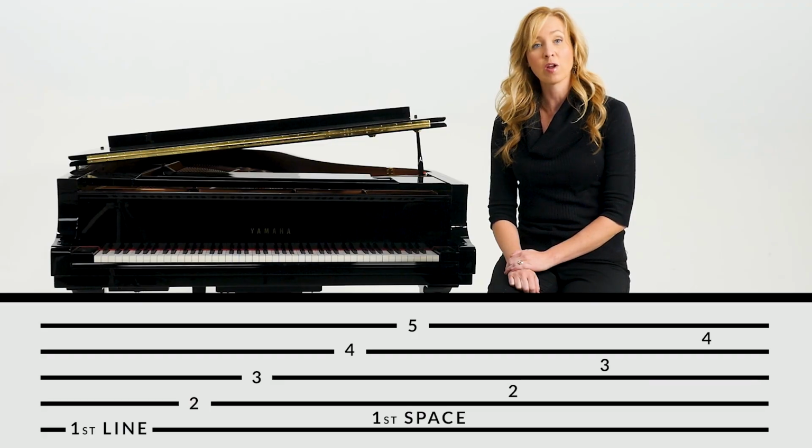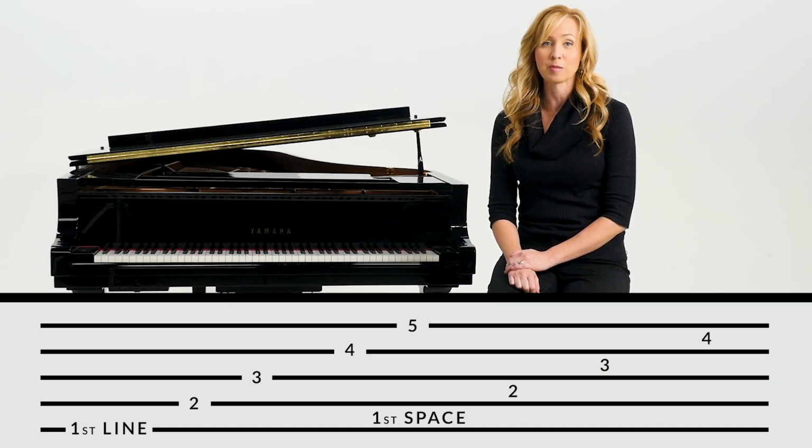The staff consists of 5 lines and 4 spaces. On the staff, you number the lines and spaces from the bottom to the top. First the lines, 1, 2, 3, 4, and 5, and the spaces, 1, 2, 3, and 4.